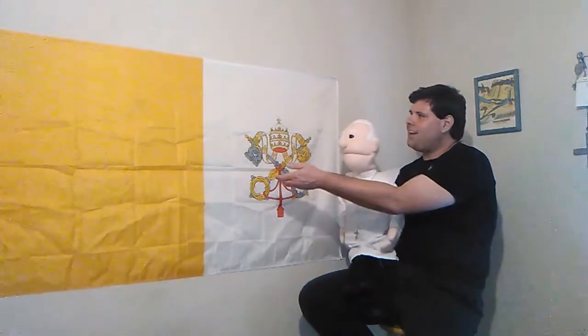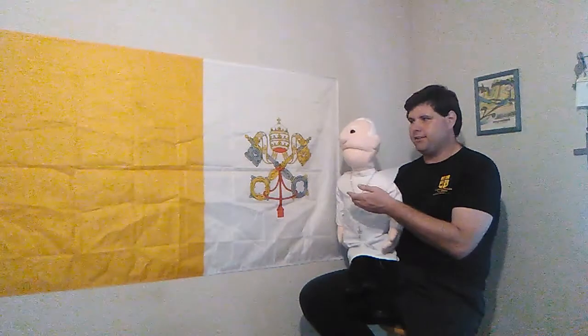Have you ever gone to a Catholic church and seen this flag at the altar or at the entrance to the church, the chapel, the sanctuary, the cathedral? I'm sure you have. I guess you could say that this flag is like the official flag of the Roman Catholic Church. It's also the flag of the independent state of the Holy See.